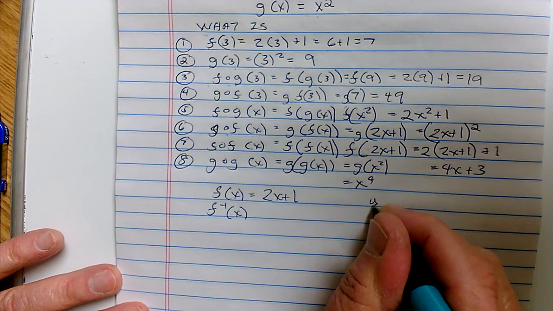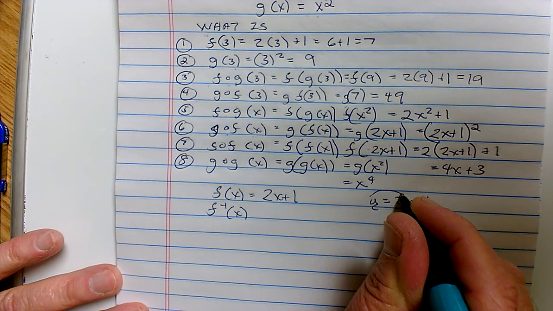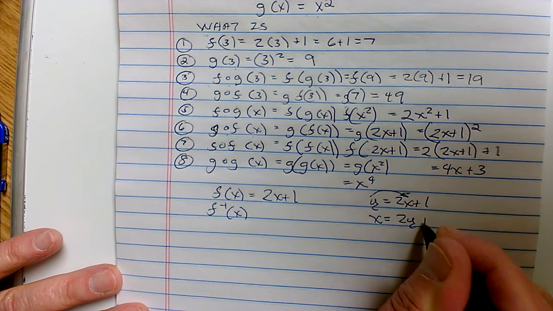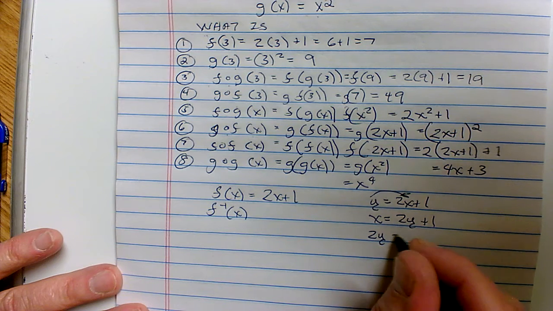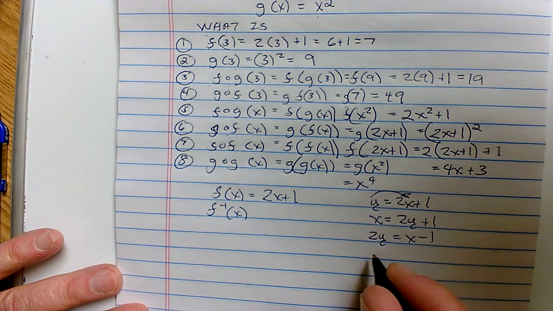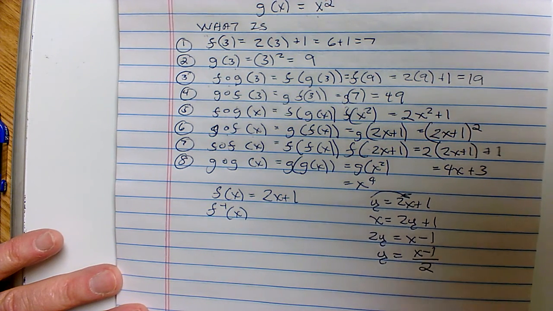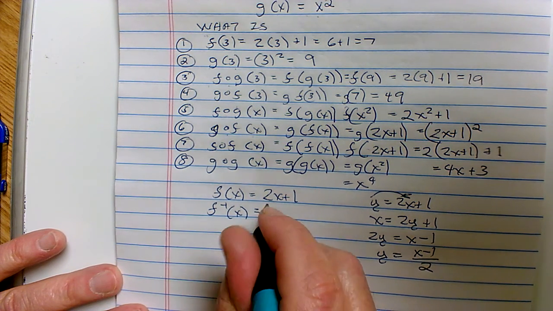Well, what we did before is we said y is equal to 2x plus 1. We can interchange the domain and the codomain. x is equal to 2y plus 1. So that means 2y is equal to x minus 1. So y is equal to x minus 1 over 2. That's our inverse function.